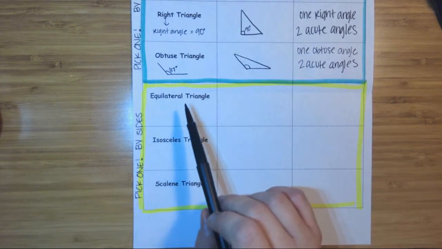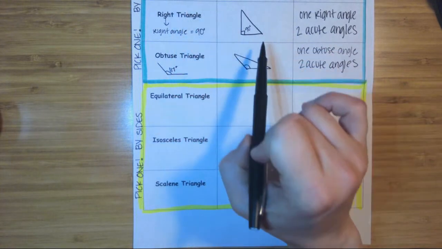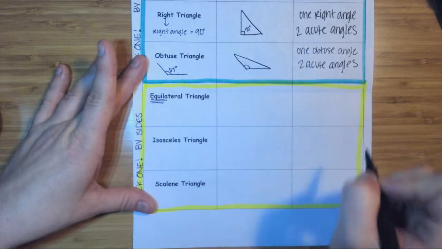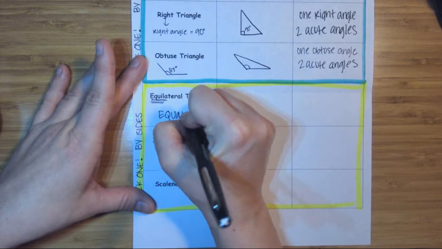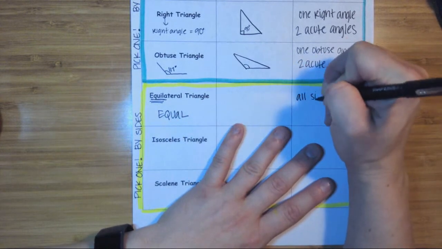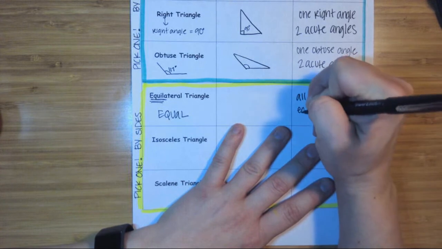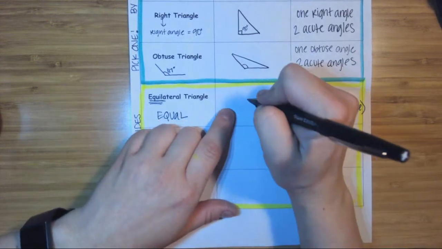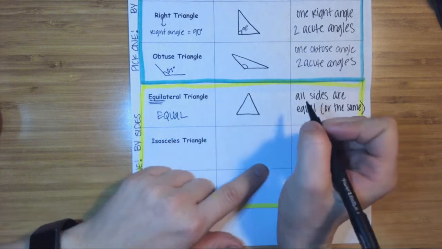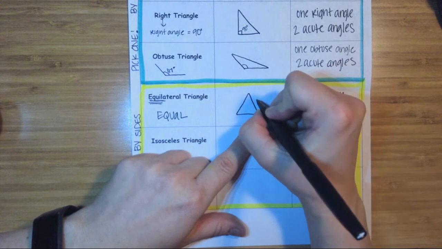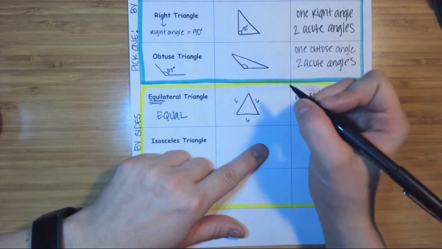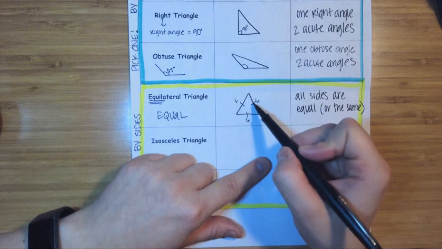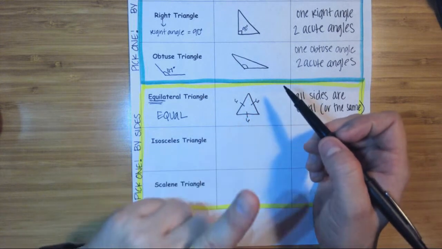All right, an equilateral triangle. So that was by angles. Now we're going to look at the sides. So an equilateral triangle, you notice the word equal in there. I know not spelled correctly. You can write equal over here. All sides are equal, or the same, however you want to write it. So that would look like this. And I would know all sides are the same by either giving me the side lengths like 6, 6, and 6, or you'll notice that they may have this tick mark on them. So this side has 1 tick mark, this side has 1 tick mark, and this side has 1 tick mark. Since they all have 1 tick mark, that means they're all the same.